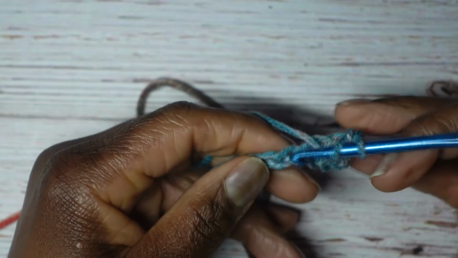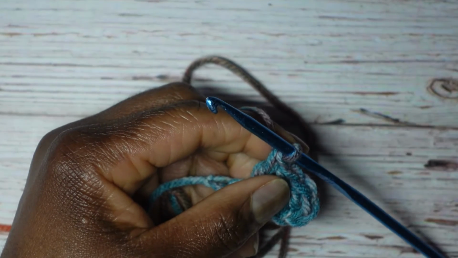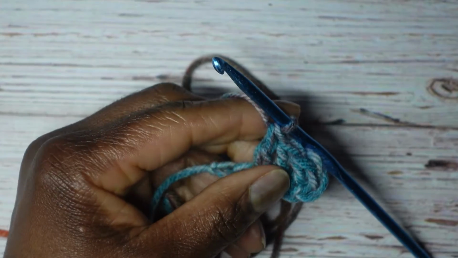Alright, put a double crochet in the next chain. Forgot which one I said. I was trying to change it up for you. Okay. So basically, the loop is what is on your crochet hook or will be on your crochet hook.